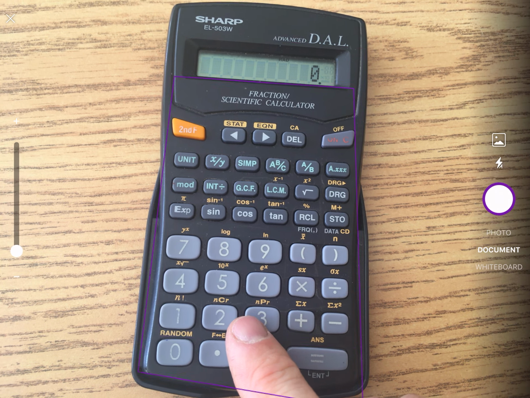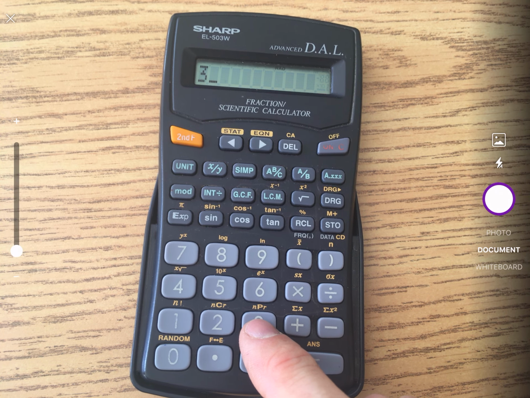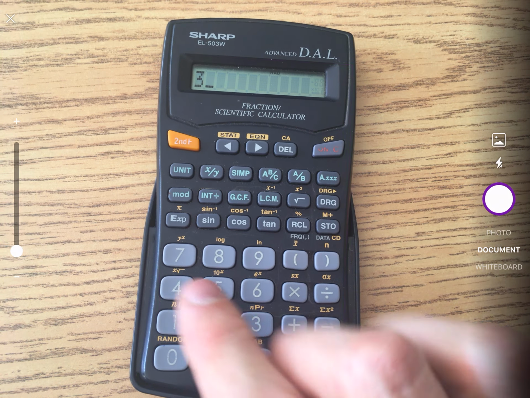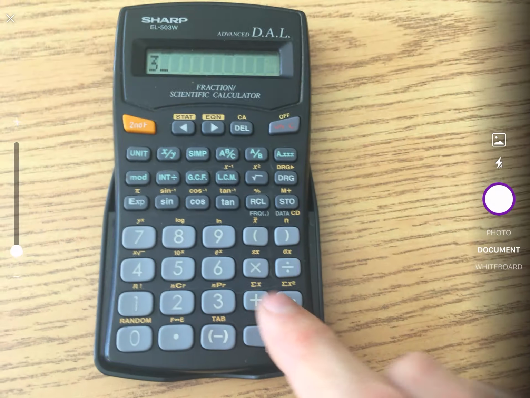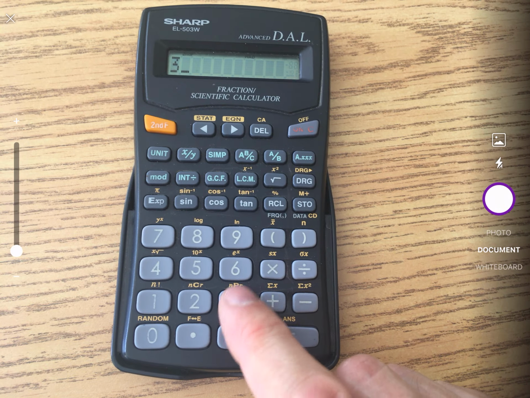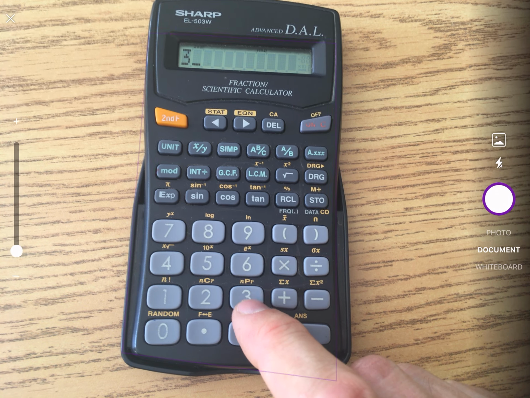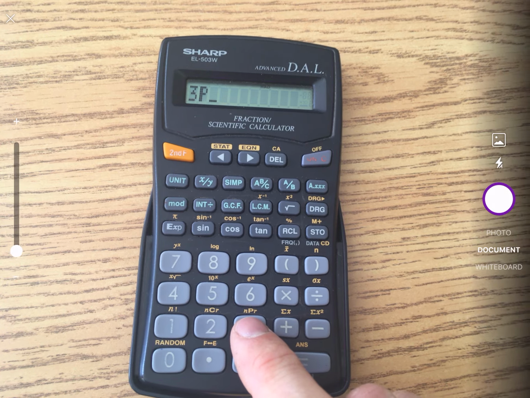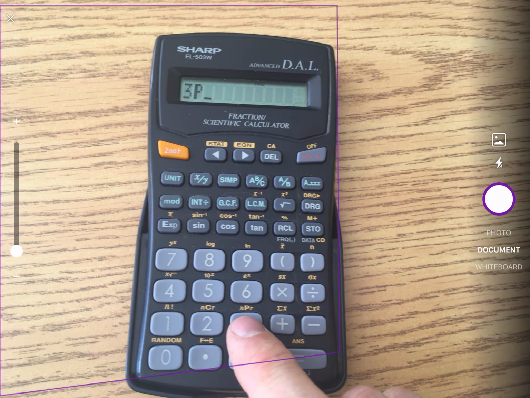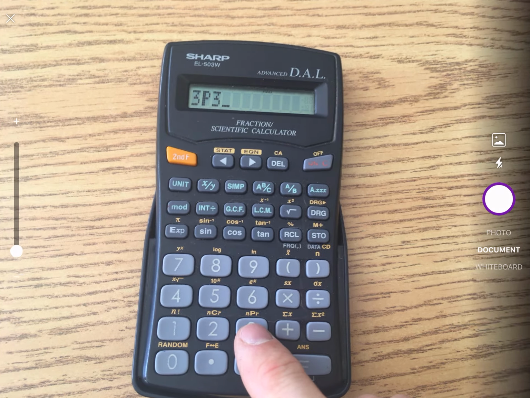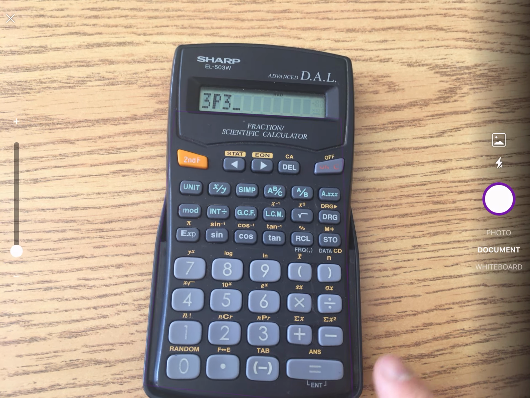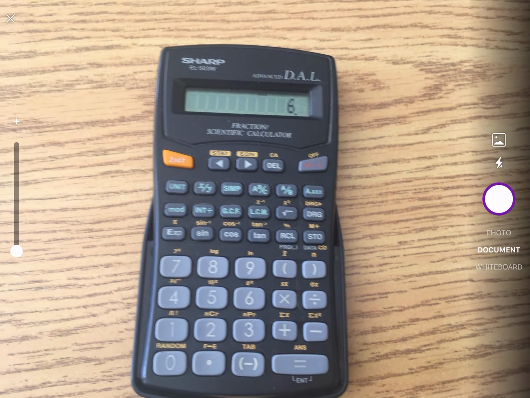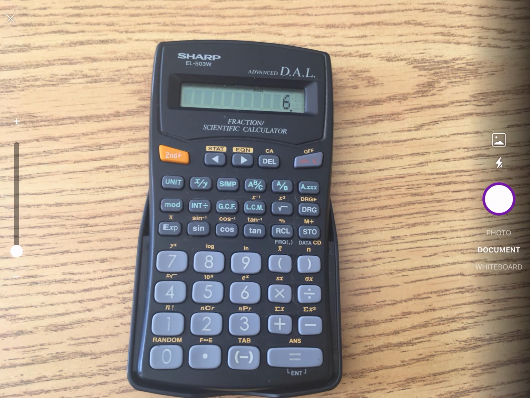If I want to do 3P3, I'd hit 3, then I'd go second function, then I'd hit the 3 again because it happens that nPr is just above the 3. So I'm hitting this button again just to get the nPr. You can see that P came up on my screen. And I'm going to hit 3 one more time so that it says 3P3, which is what we saw. That equals 6. So 3 factorial.